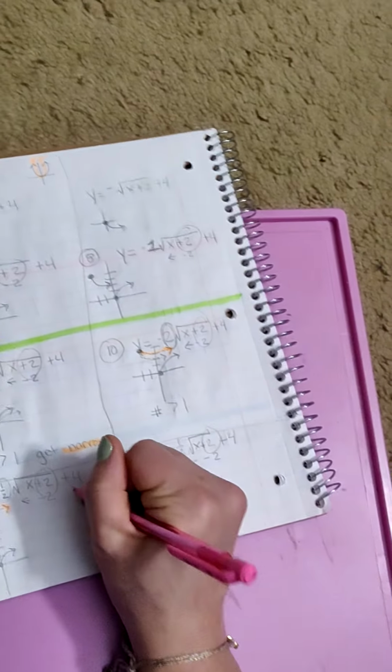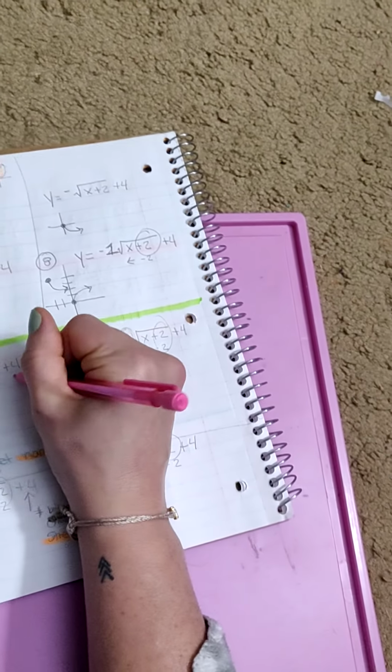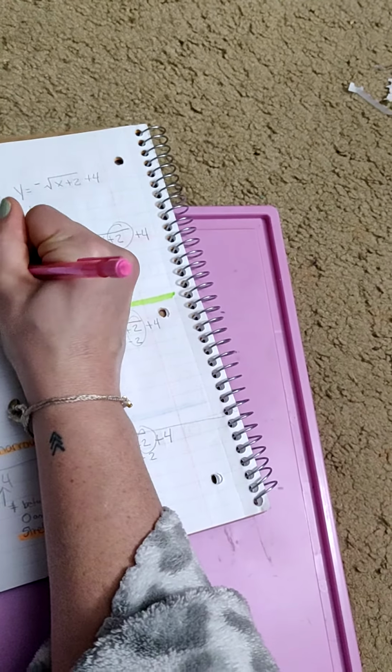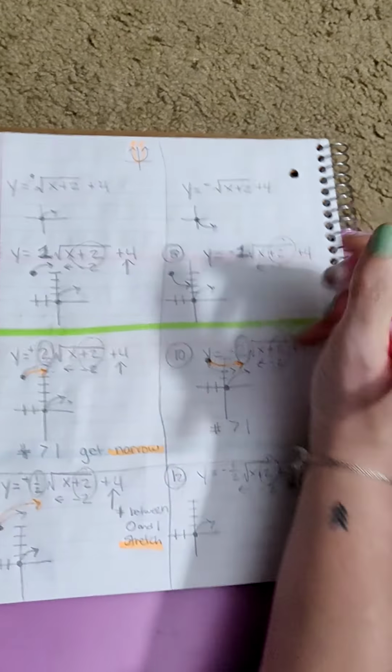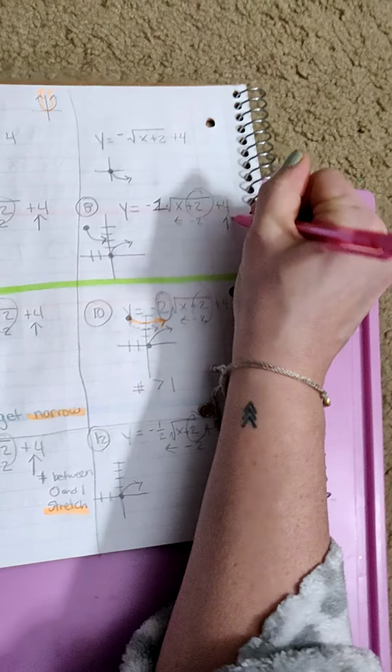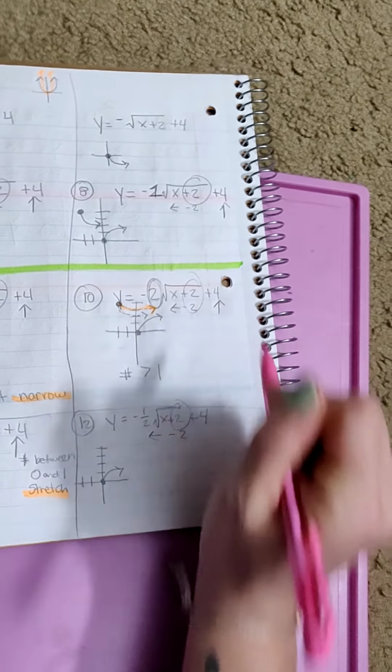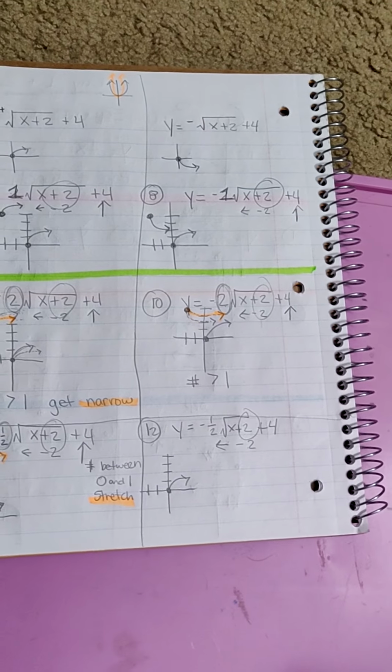You know what I should draw? I should draw arrows. I just drew those. Sorry. It's hard to watch my paper and my phone at the same time.